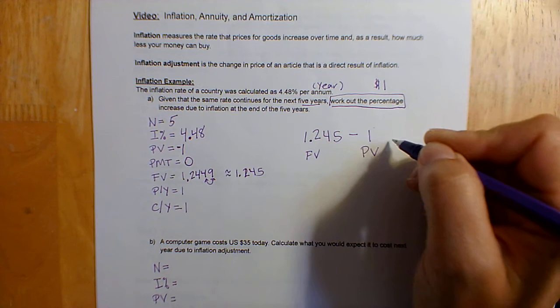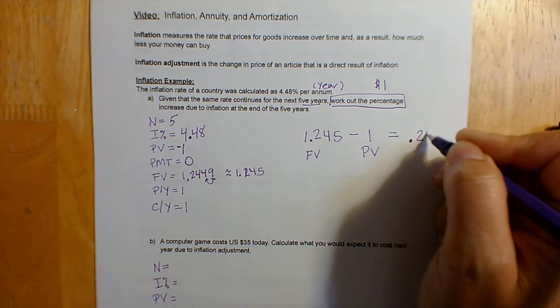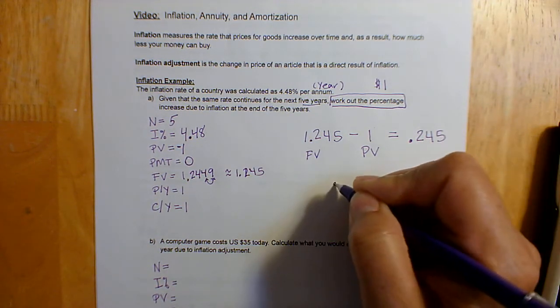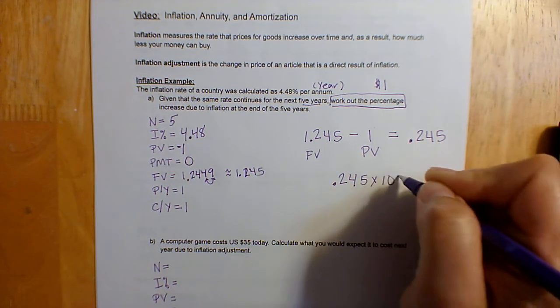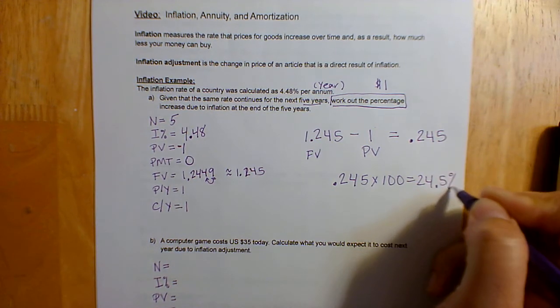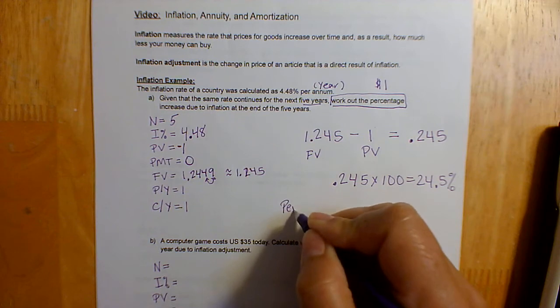So we're going to be combining these, and what I'm going to get is 0.245. That's how much it increased. Now, based upon a percentage, since it's out of a whole, we can just multiply this by 100 and we can get 24.5%.